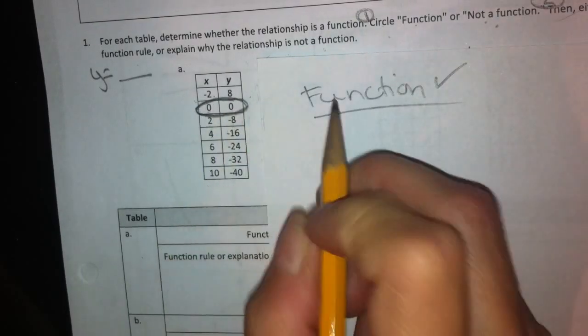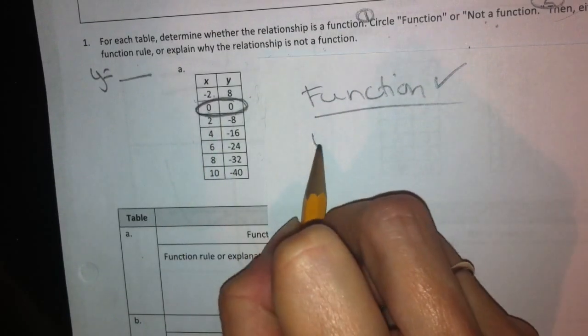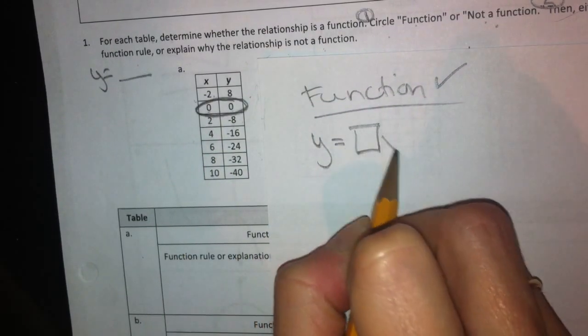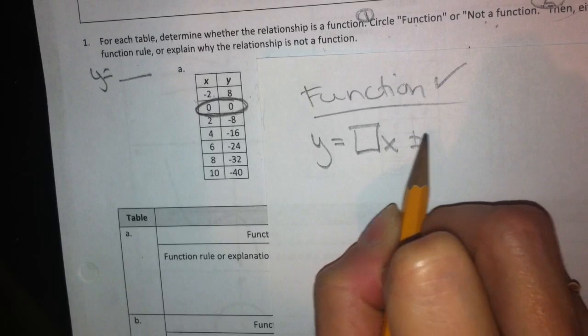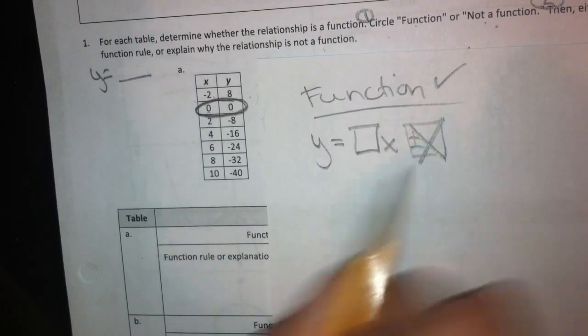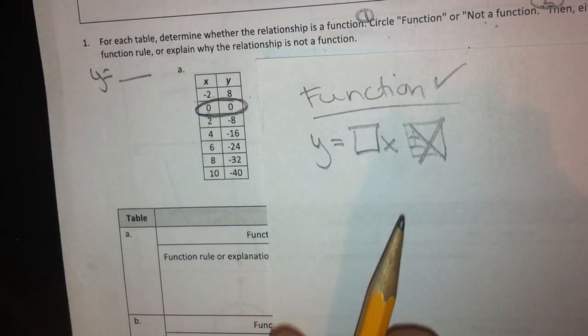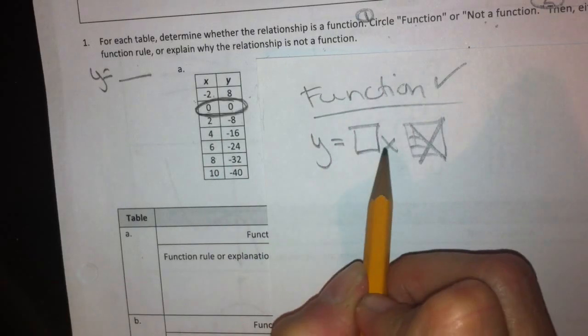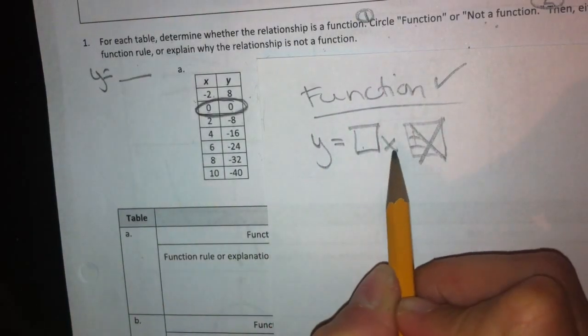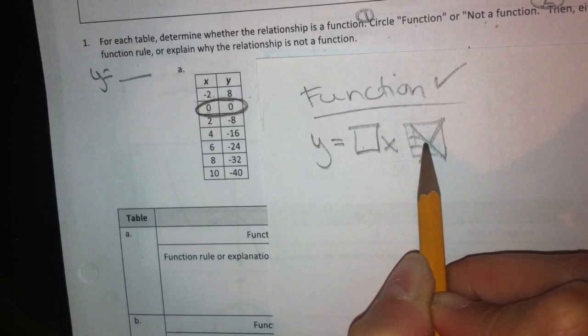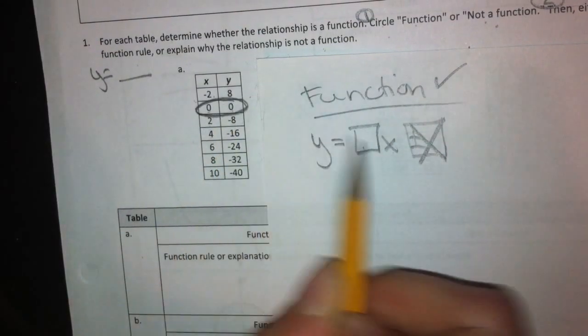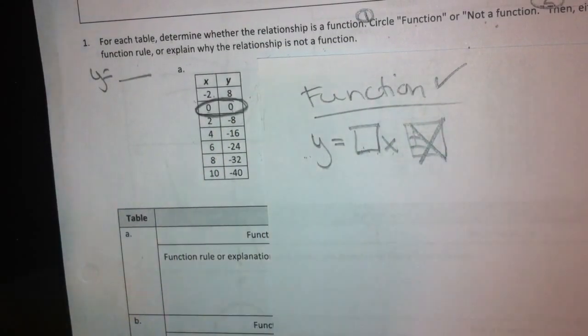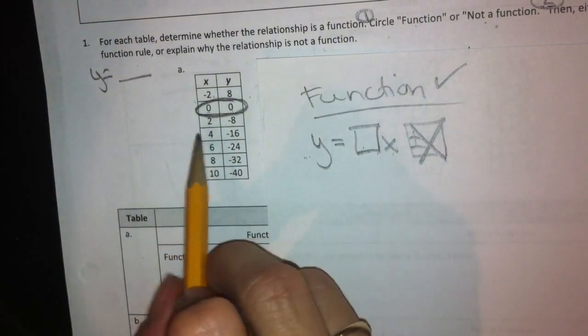If you see 0, 0 as one of your points, you know that this part, the plus or minus a number, doesn't exist. Just doesn't exist, because when I plug in a 0 here, I've got to get 0 out. So I can't add or subtract anything after that. So if you've got 0, 0, you know that it's just this part. Okay, well, let's take a look at it.